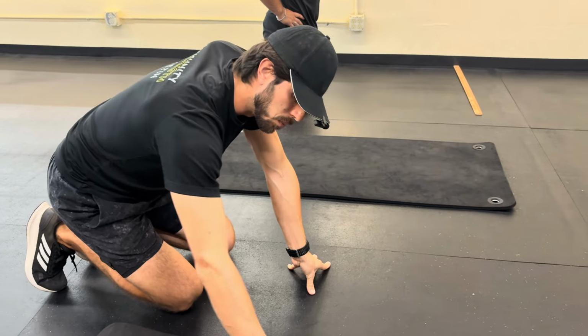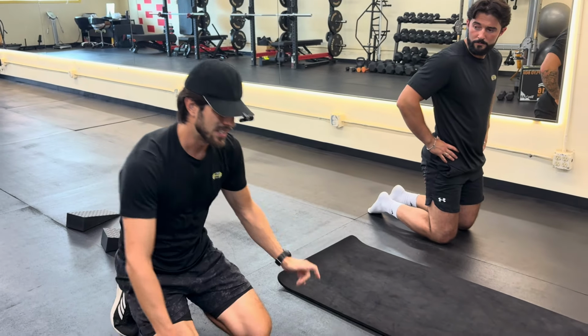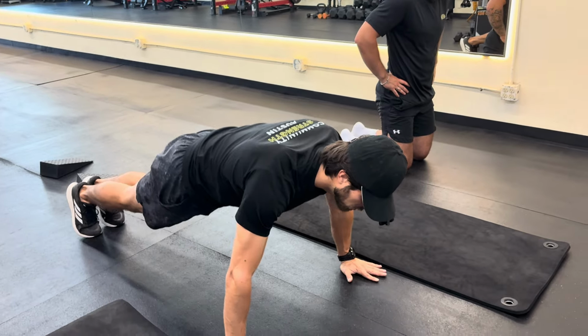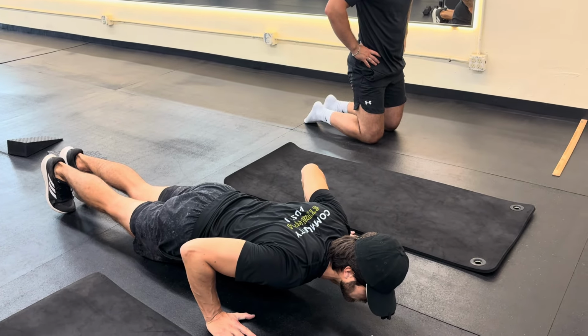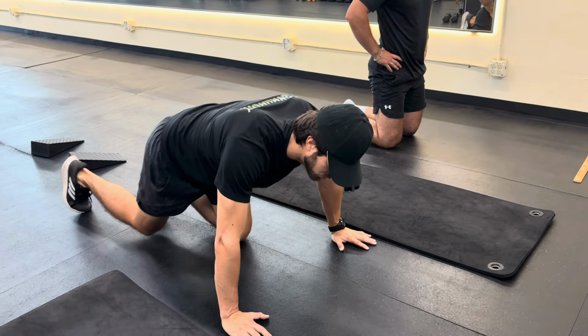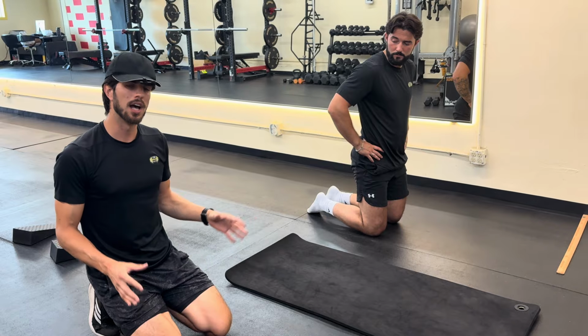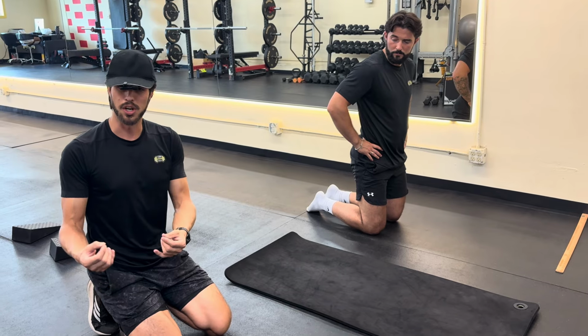So most people won't be able to do that. If they can't do the push-up, then I'm going to have them see if they can hold at the bottom for 8 seconds. If they can't do that, then I'm going to see if they can do a knee push-up. So this is just trying to see where they're at in that progression, just to give us a little bit of an idea of what might be appropriate starting out.